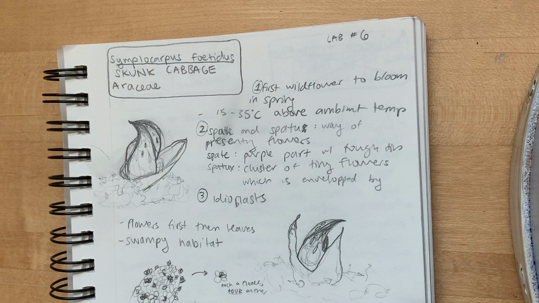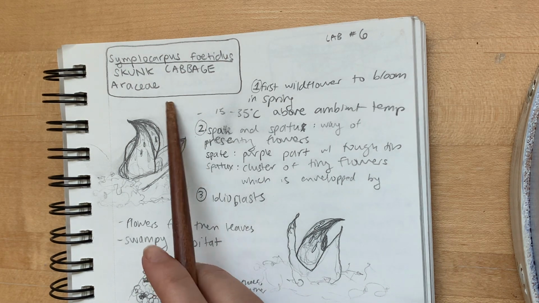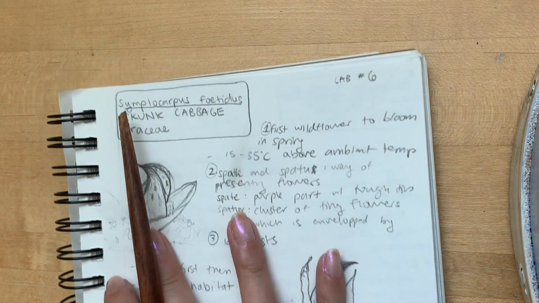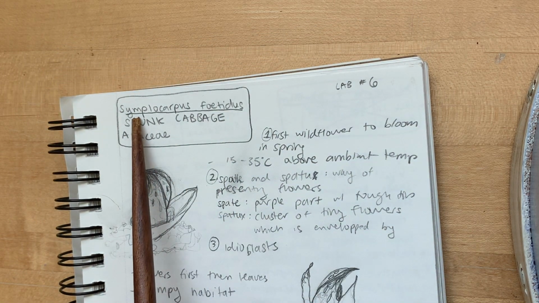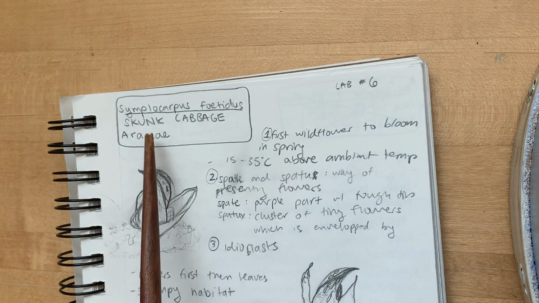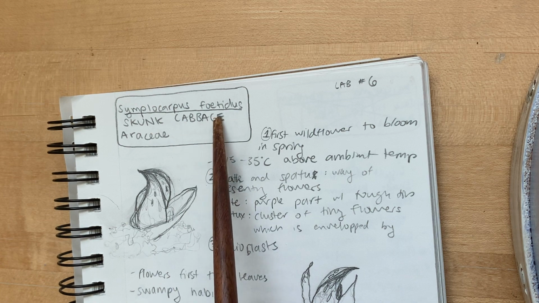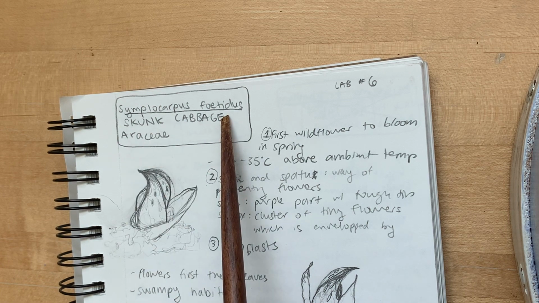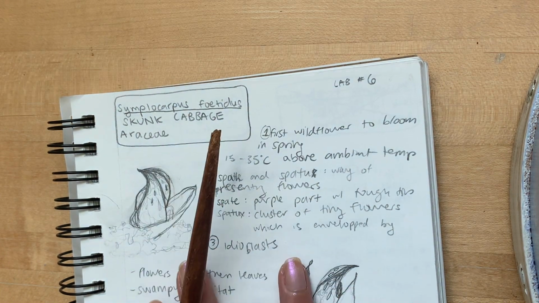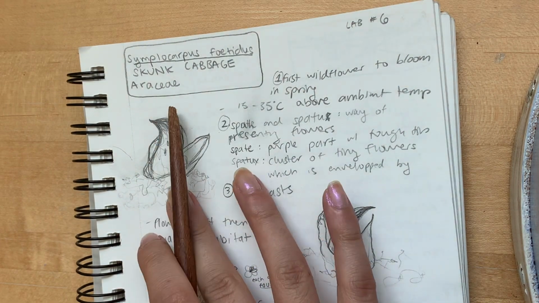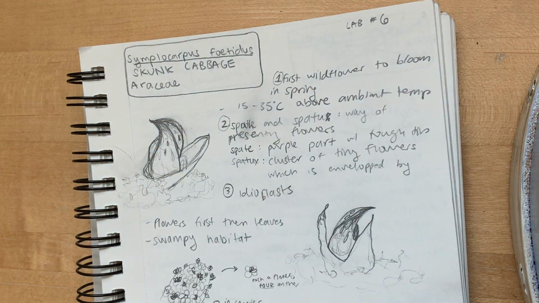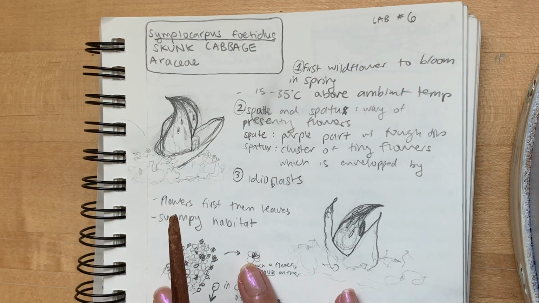Let's touch on a couple other plants. This is one I love, called Symplocarpus foetidus. These guys are really tricky name-wise, but I just call it skunk cabbage. That's what its common name is. And these guys look so wild in real life. I recommend giving them a Google.